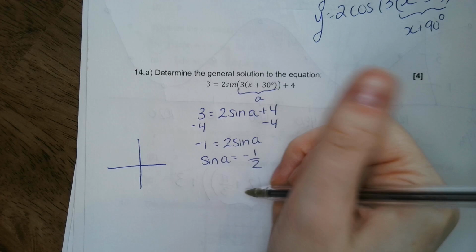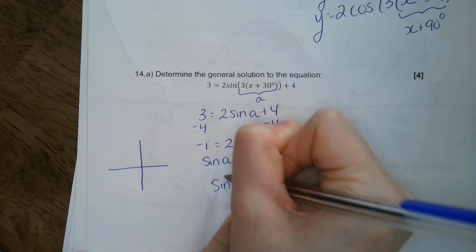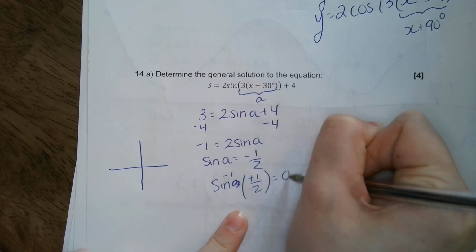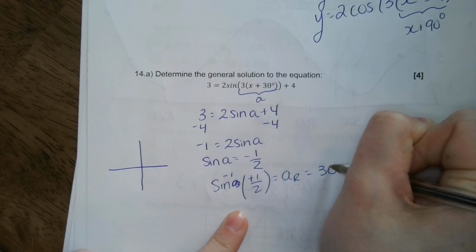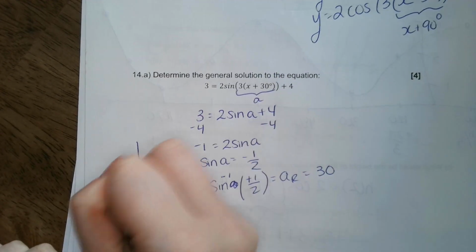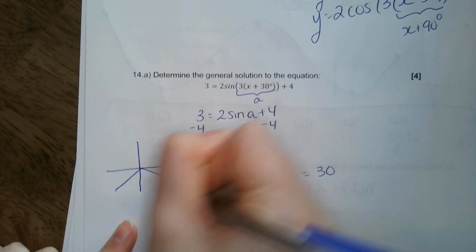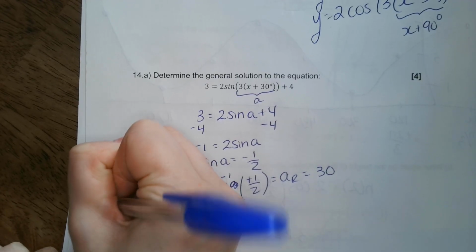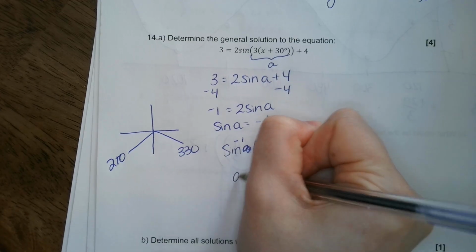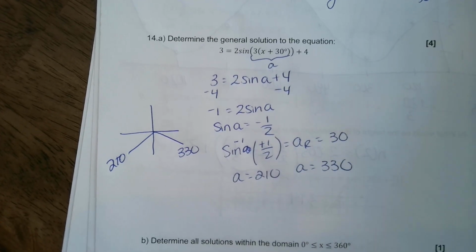Draw your picture. To find your reference angle, you're going to do sine inverse of positive a half, and you get 30 degrees. But your sine value is negative. Sine is negative here and here. If your reference angle is 30 degrees, that means this guy's 330, and this guy is 210. So your solution is a equals 210, a equals 330.